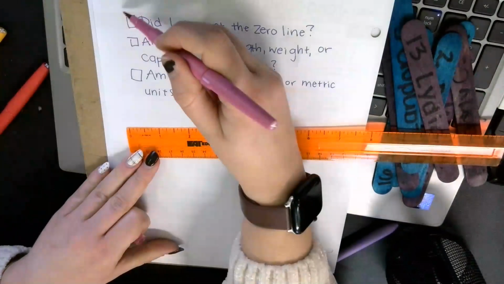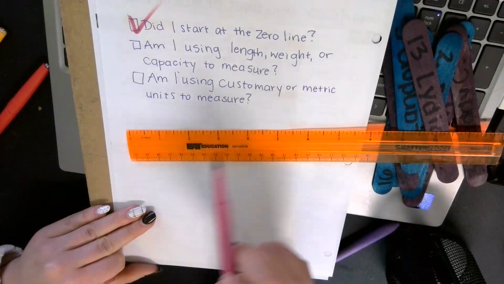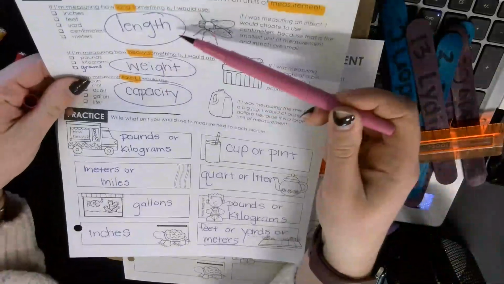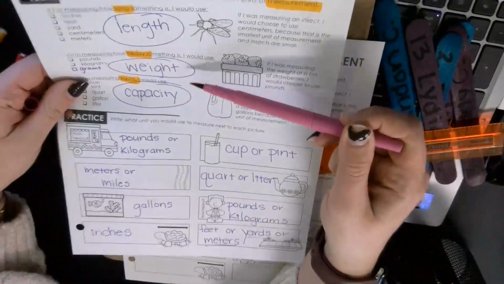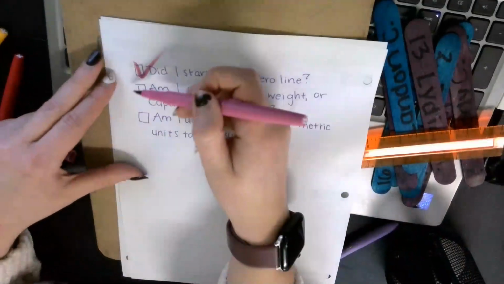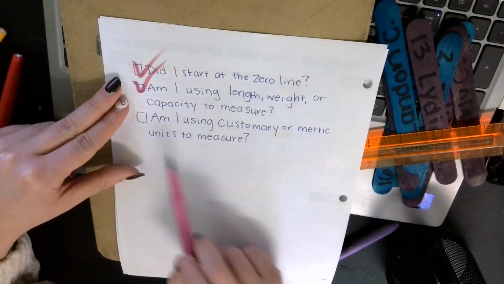Once you've done that, check. Am I using length, weight, or capacity to measure? You got to ask yourself. We have already done this sheet. Are you measuring the length of an object, the weight of an object, or the capacity? When you've decided, check. Am I using customary or metric units to measure?